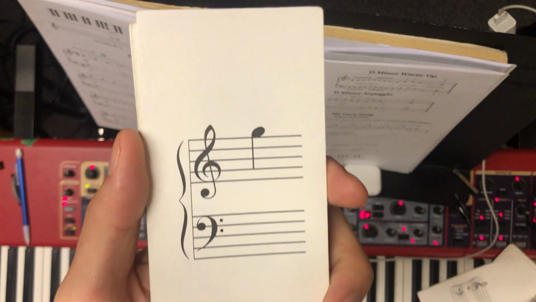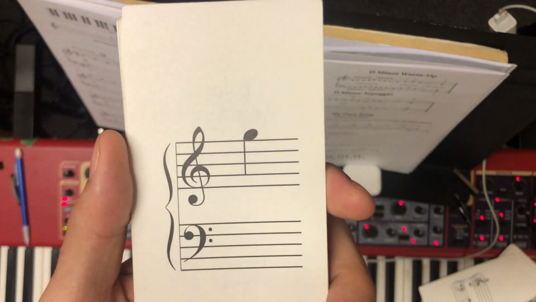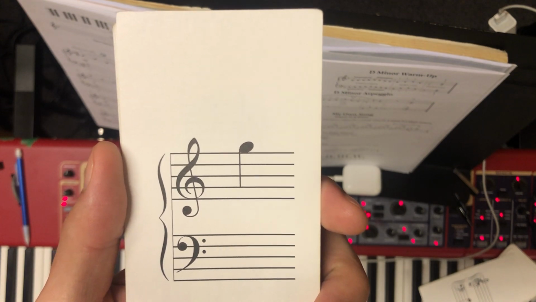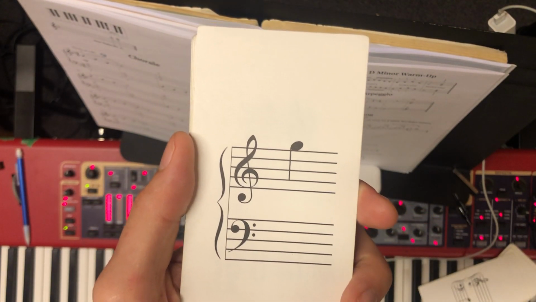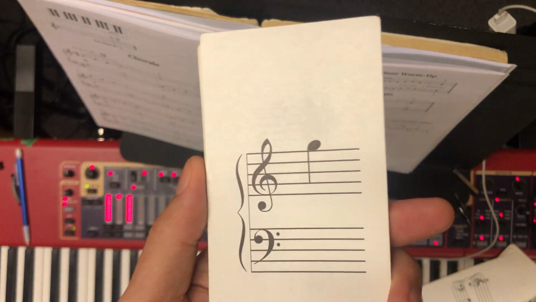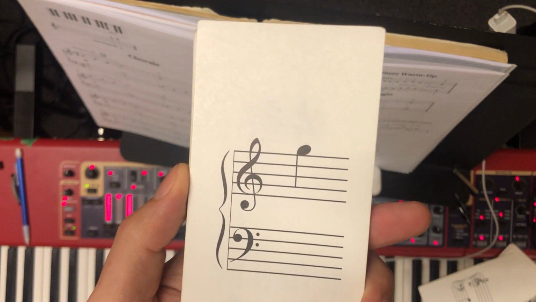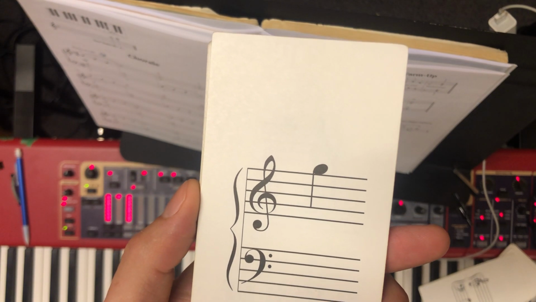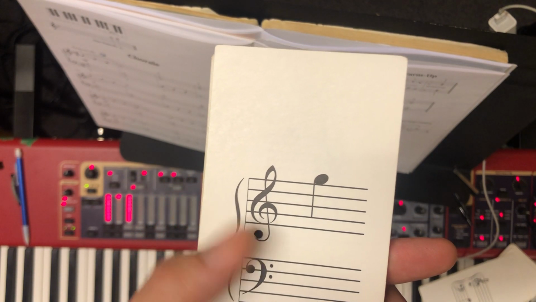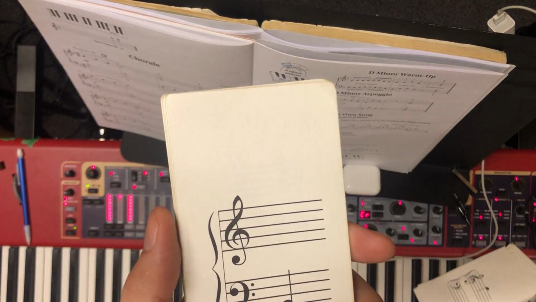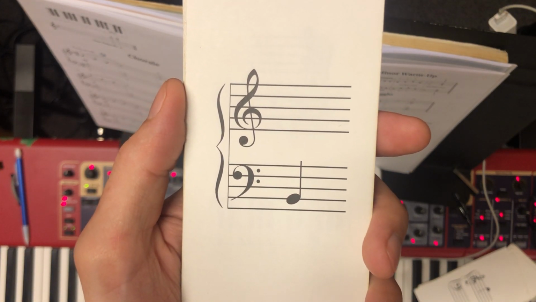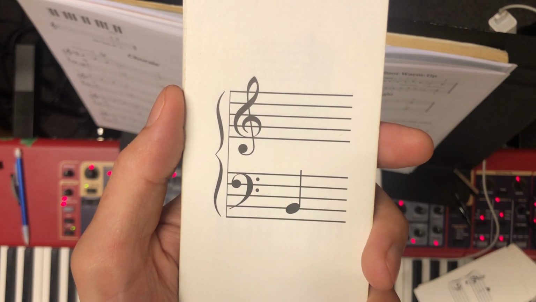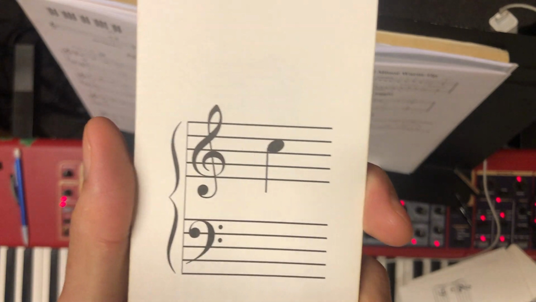A. This is our new note. Remember, you can figure this out by remembering what the top note of the treble clef is and going one higher in the alphabet, in your musical alphabet. G. Good burritos don't fall apart. B. If it's in the space, it spells face.